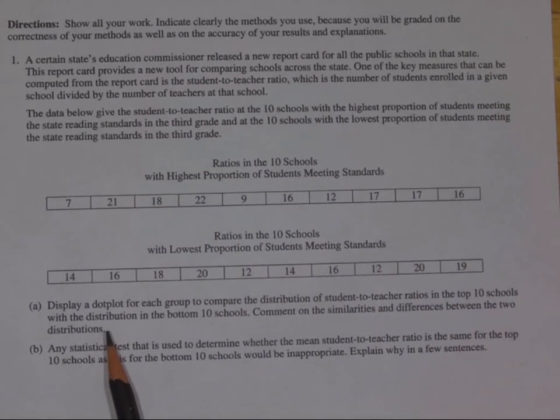So part A, display a dot plot for each group to compare the distribution of student-to-teacher ratios in the top 10 schools with the distribution in the bottom 10 schools. Comment on the similarities and differences between the two distributions. And part B, any statistical test that is used to determine whether the mean student-to-teacher ratio is the same for the top 10 schools as it is for the bottom 10 schools would be inappropriate. Explain why in a few sentences. If you want to pause the video and give that a shot, that would be great.